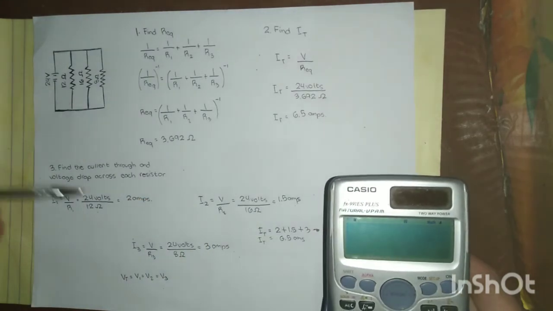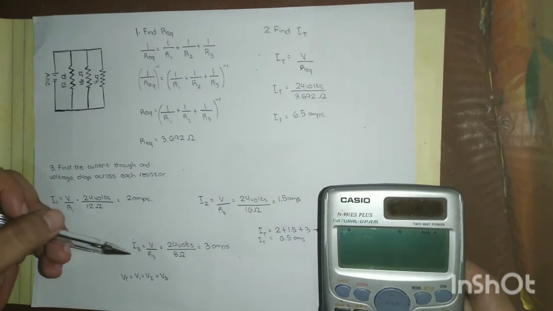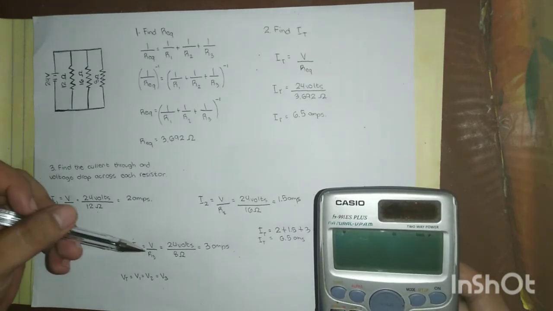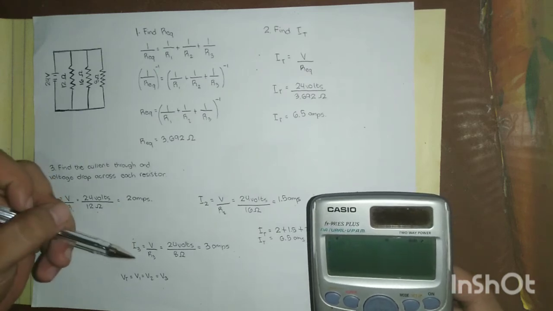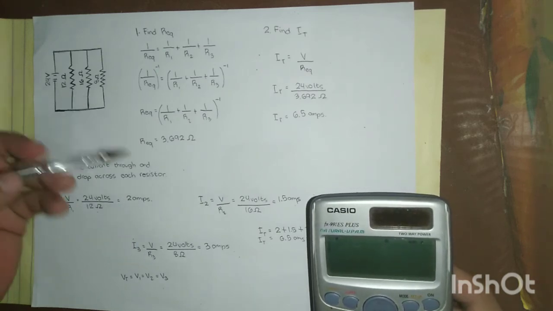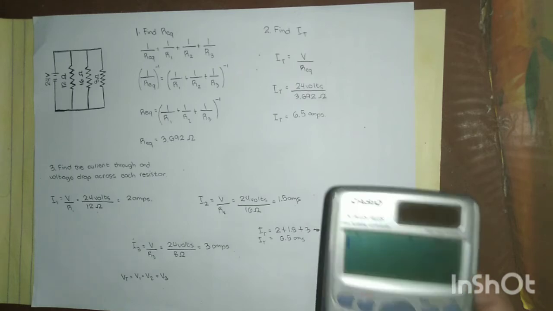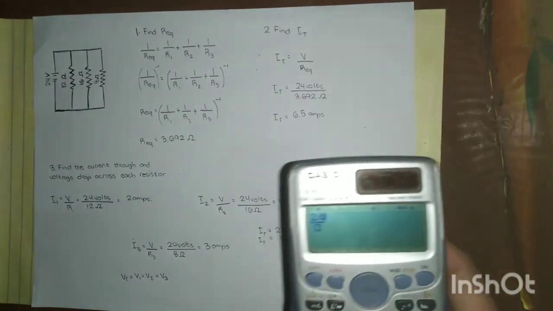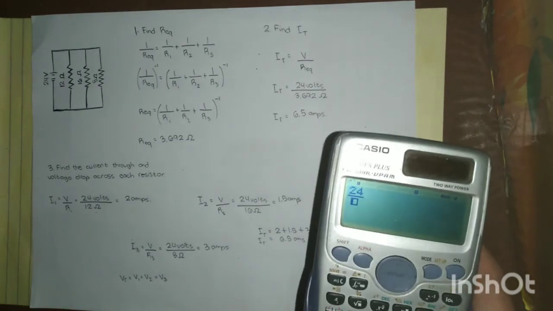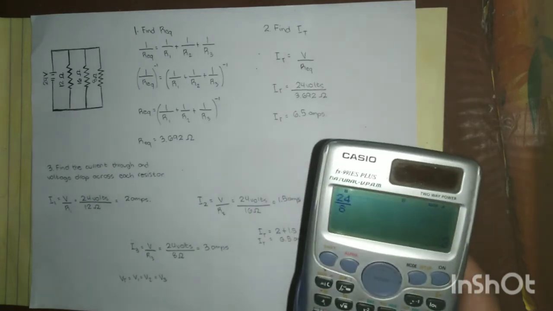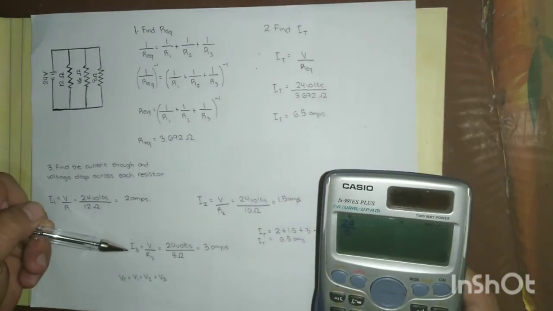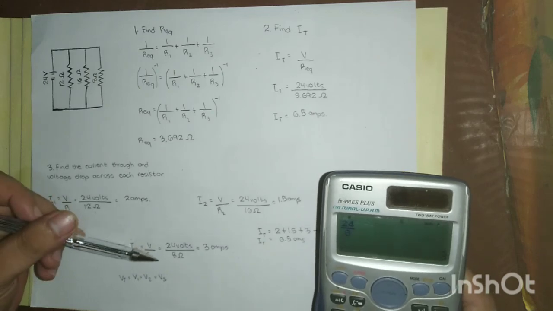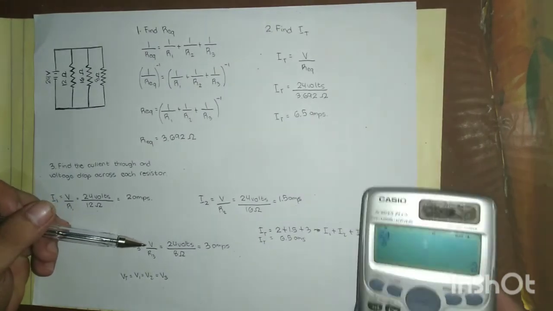Then the current through the resistor number 3 is equal to voltage of the battery divided by the resistor number 3. So equals 24 volts over 8 ohms. So the current along the resistor number 3 is equal to 3 amps.